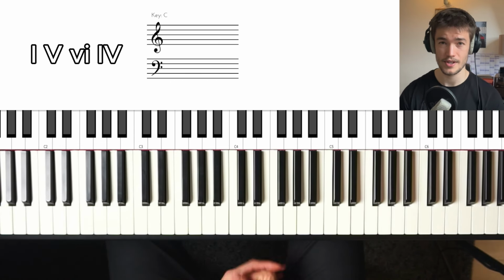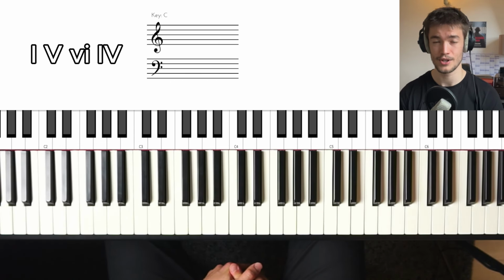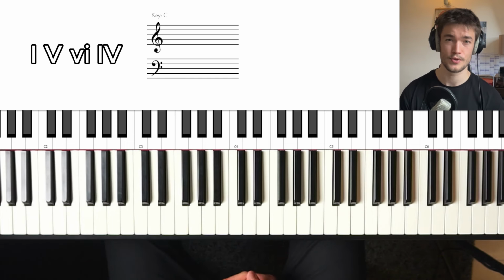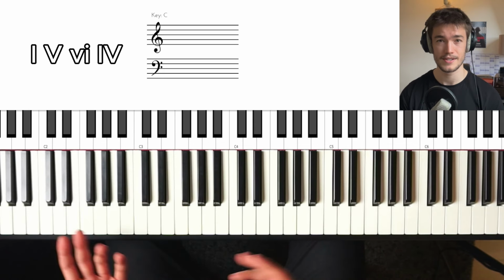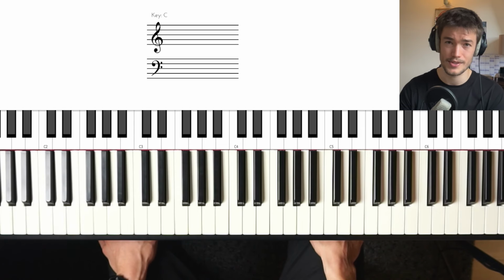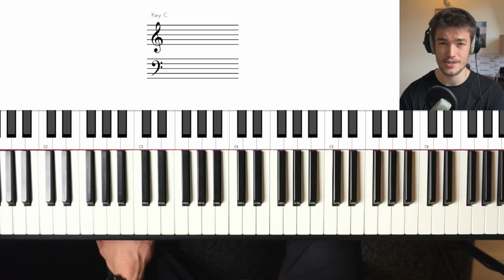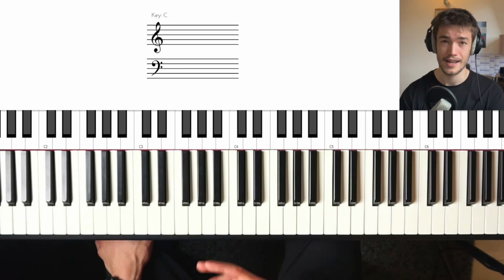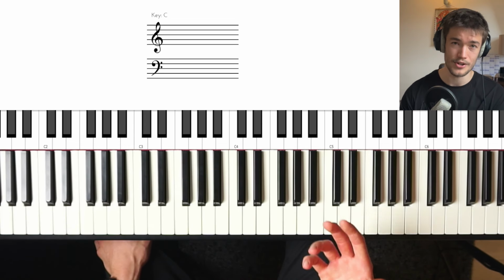So if you ever see this Roman number notation, you know it's a great thing to apply these chord progressions to different keys, and that's why when you see a video talking about chord progressions, they're mostly using this system to make it easy to understand and also be able to apply it to other keys.